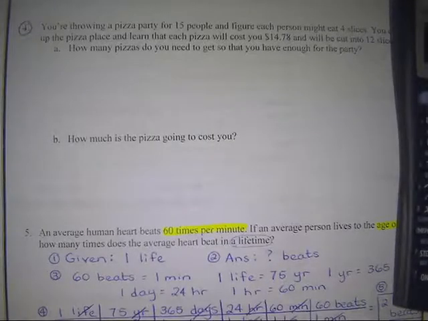I want you to try number 4, A and B by yourself. When you are finished, go to part 2 of the video and check if you got the right answers.